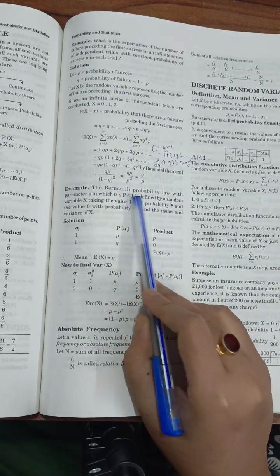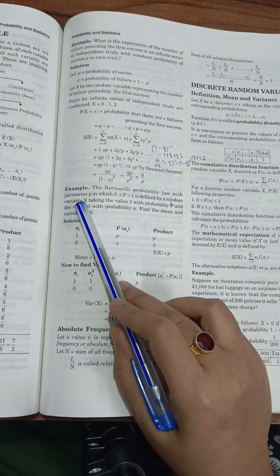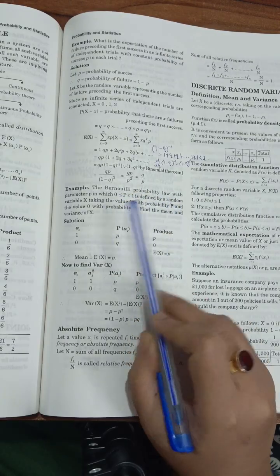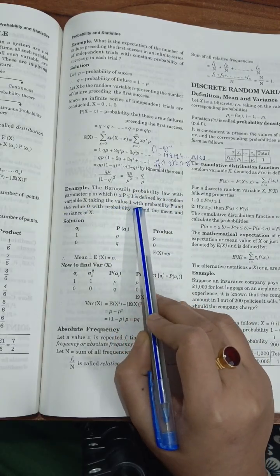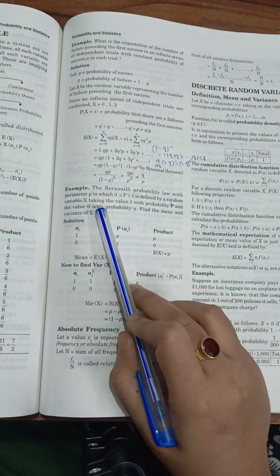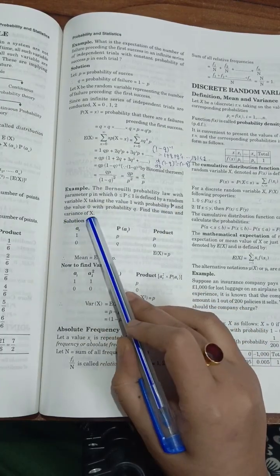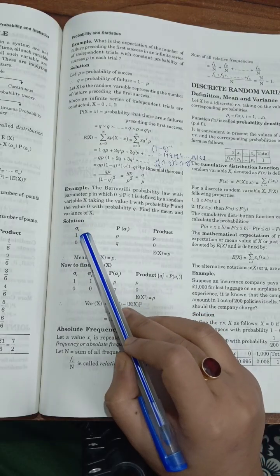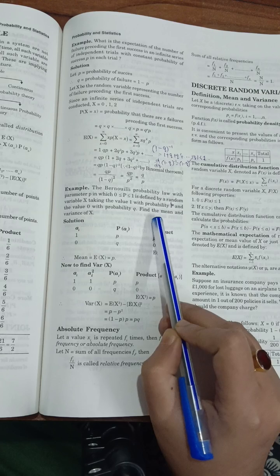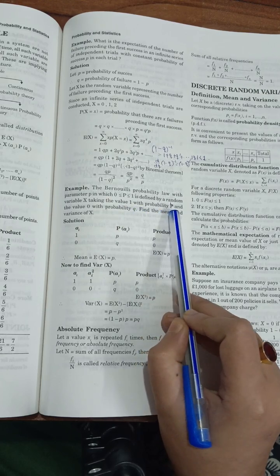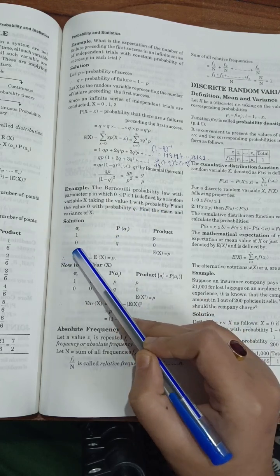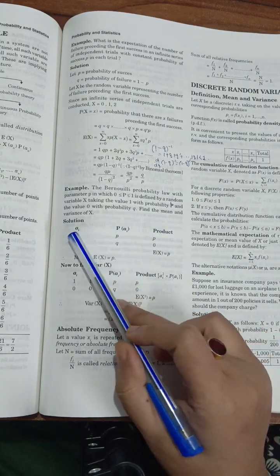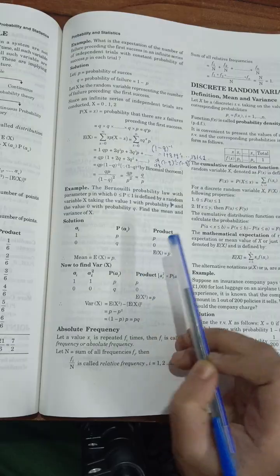Next, the Bernoulli probability law with parameter p, in which 0 less than or equal to p less than 1, is defined by a random variable x taking the value 1 with probability p and value 0 with probability q. Find the mean and variance of x. Okay. The two values of the random variable are 1 and 0, and the probability related to 1 is p. If 0 is given, the probability related to it is q. So we know that the product is p, 0 into q is 0.